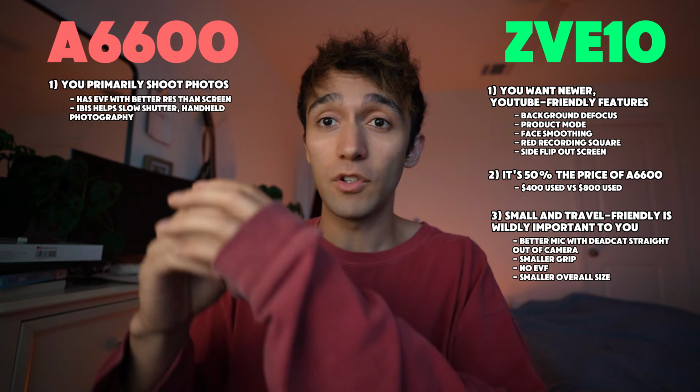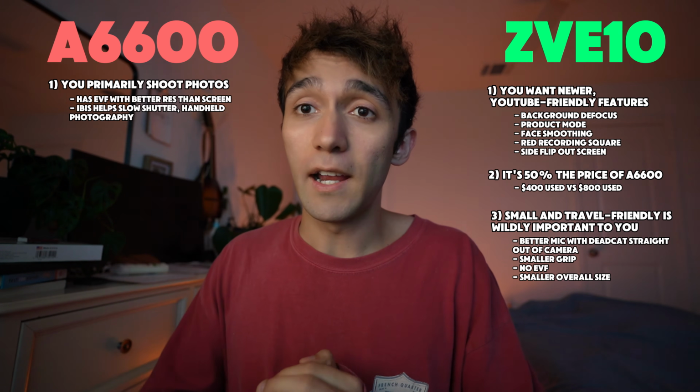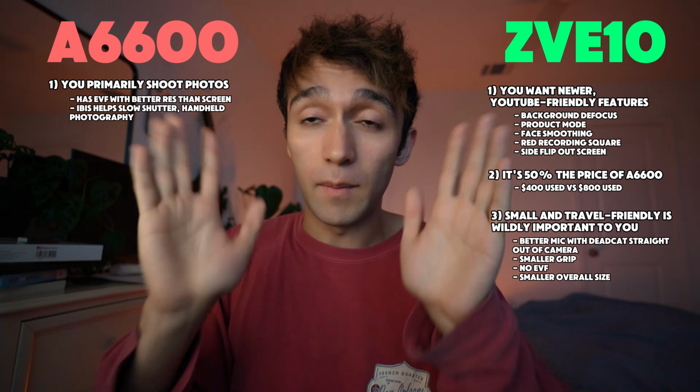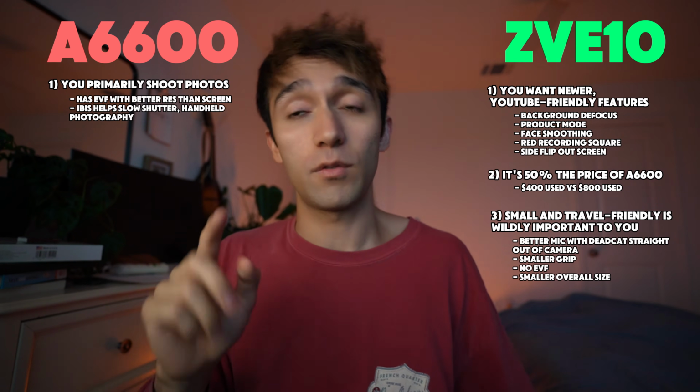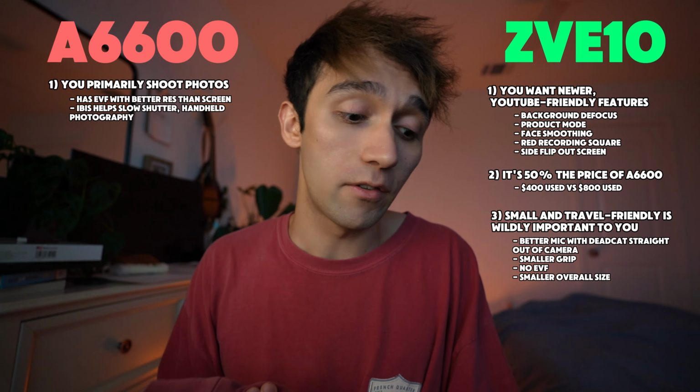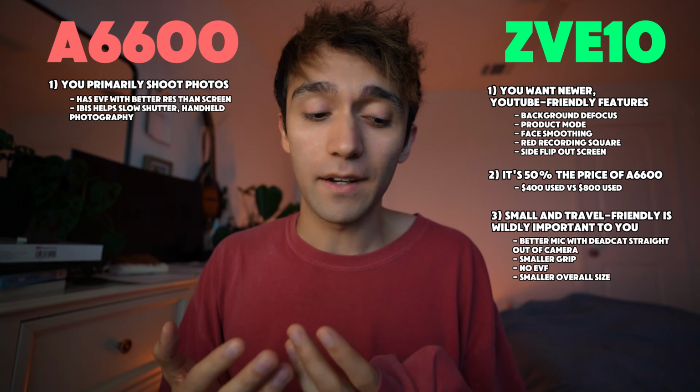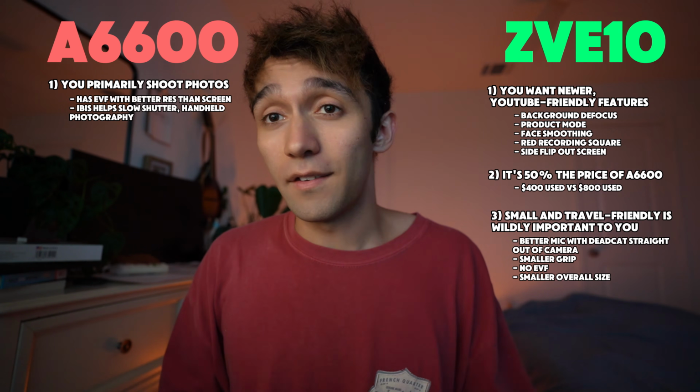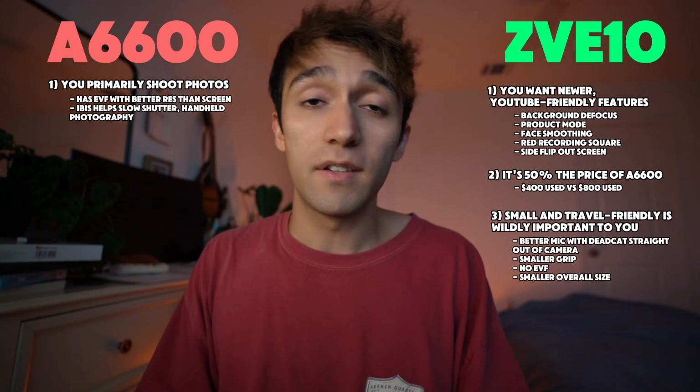So if you like to frame your shots perfectly just through your eye and seeing the frame there with way better resolution than the screen will give you, then A6600 is the way to go. Another part of that is the fact that the A6600 has IBIS, which is in-body image stabilization.